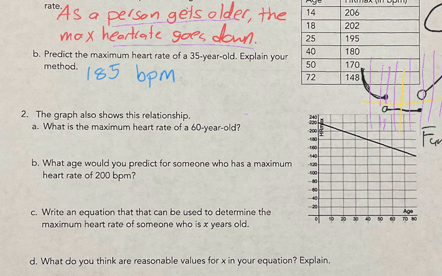But how'd you come up with exactly 185? I get, okay, you said it's a little closer to 40. Those are 15 years apart and 15 beats per minute apart. Okay. So we went up 10 years, so we should go down 10 beats per minute. And you just need to explain that out. Okay? If that was your method, that's perfect. All right? You just need to write that out, if that's what you did. Anybody do it differently? You see what he's talking about?